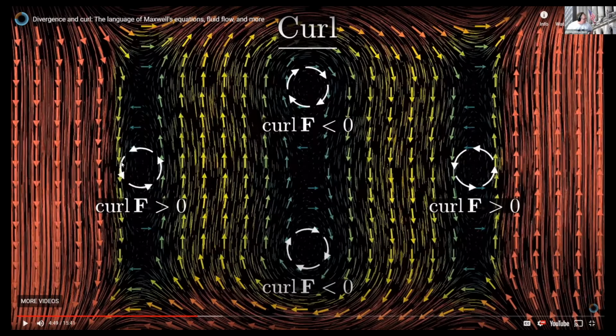And if it goes in an anti-clockwise direction, the curl at that point will be positive. And if it goes the other way, clockwise, it's considered to have a negative curl.